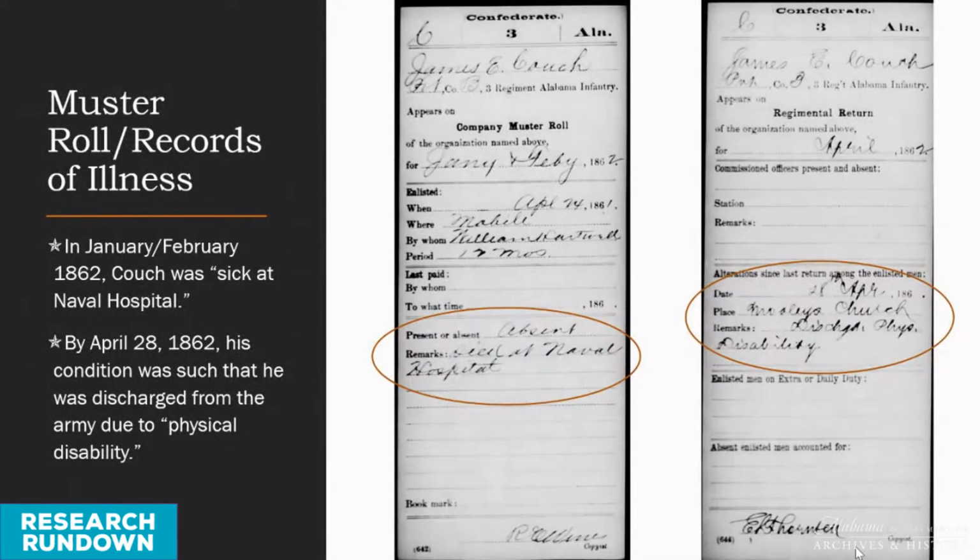Records of illness and hospitalization can show up on a few different types of records, including the muster rolls, hospital rolls, and regimental return records, just to name a few. This first muster roll on the left has Couch's status as absent with remarks noting he is sick at the Naval Hospital. The card on the right is dated April 28, 1862, and notes the location as being Mosley's Church. It is noted in the remarks section of the card that Couch is being discharged due to physical disability.